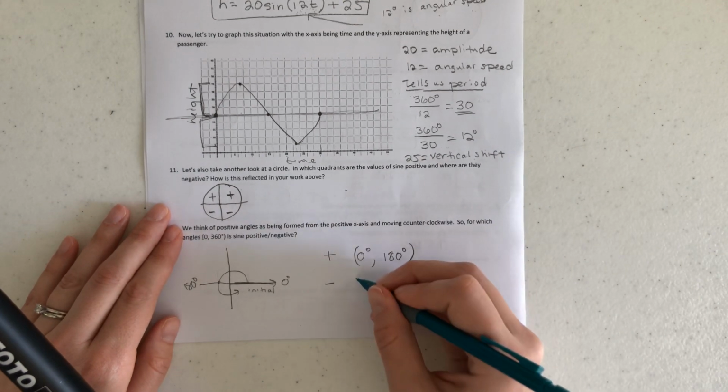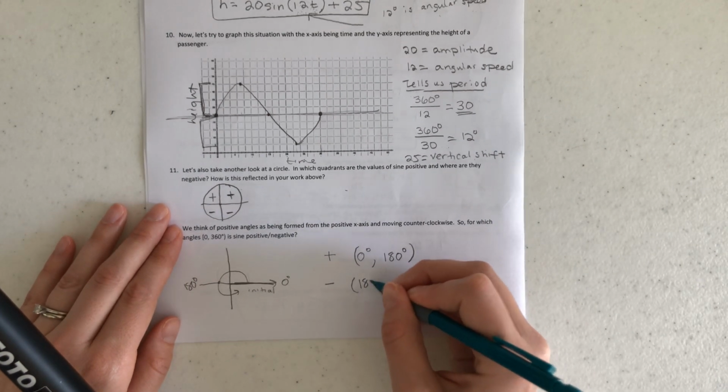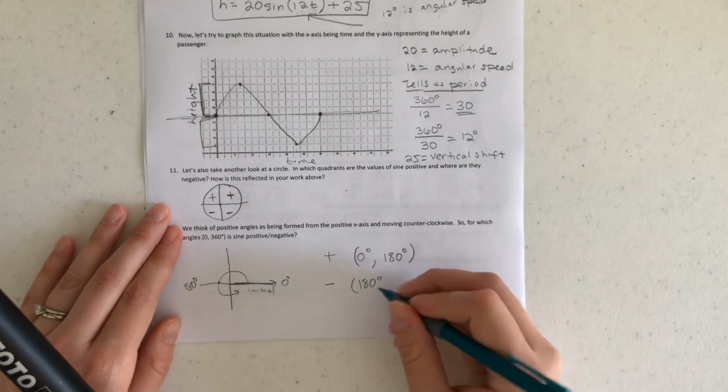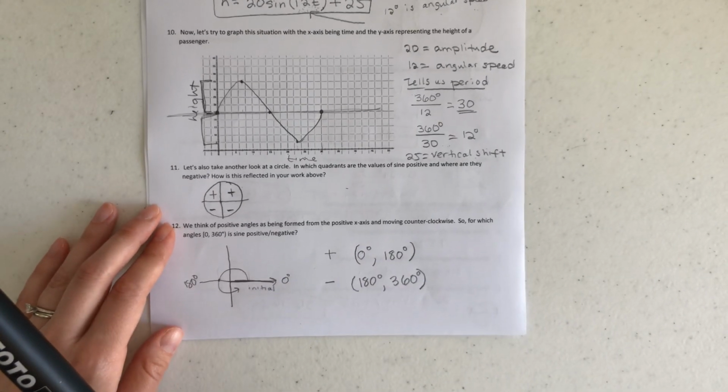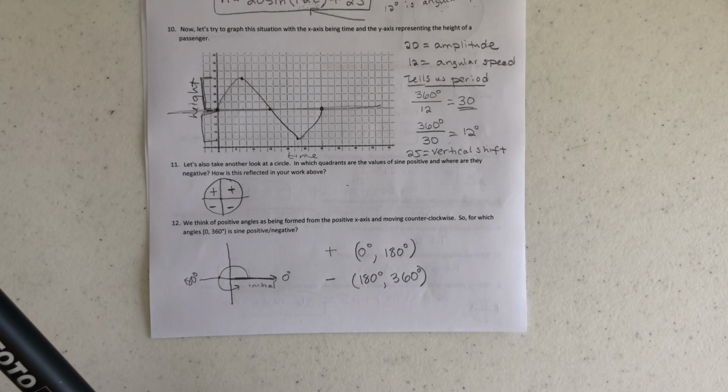Where are these values negative? Well, we're going to pick up at 180, and all down here, all the way back to 360, you're going to have your negative values. Again, your calculator recognizes that. You should recognize that. That's how sine is going to work for us.